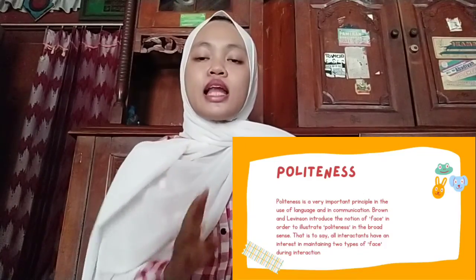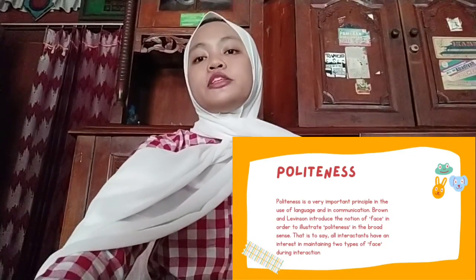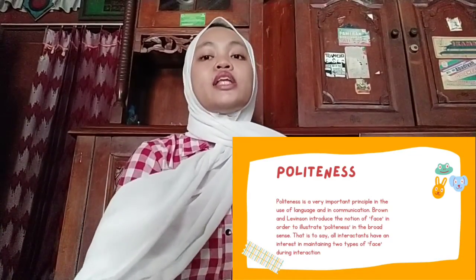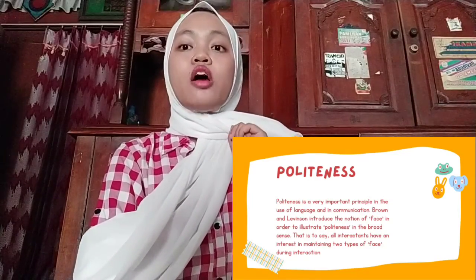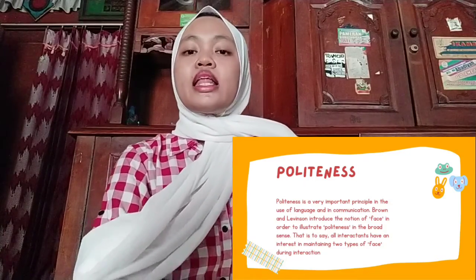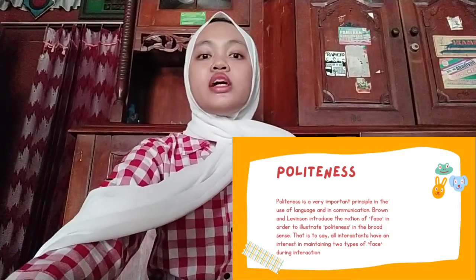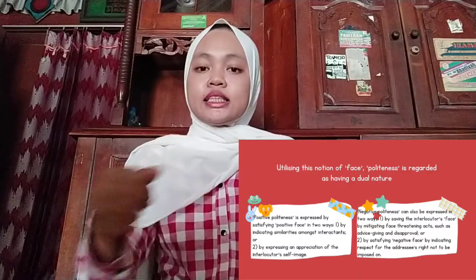Okay, the third slide is politeness. Politeness is a very important principle in the use of language and in communication. Brown and Levinson introduced the notion of face in order to illustrate politeness in the broad sense, that is to say, all interactants have an interest in maintaining two types of face during interaction. Okay, so politeness is a practical application of good manners or etiquette. There are two politeness types, positive politeness and negative politeness.